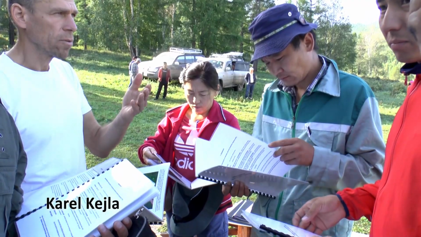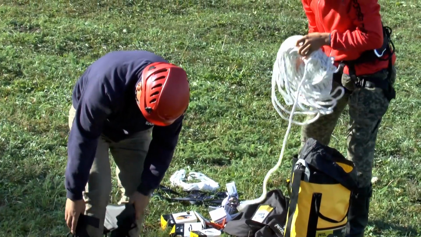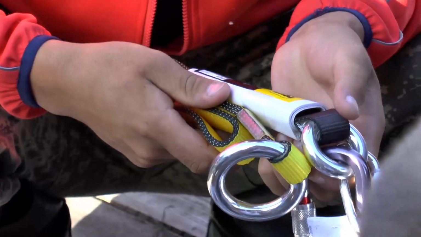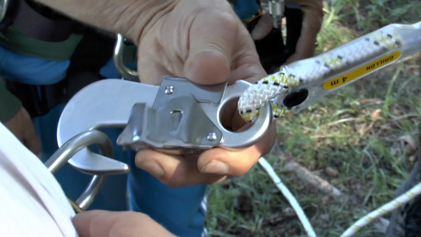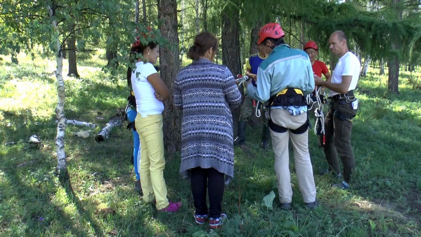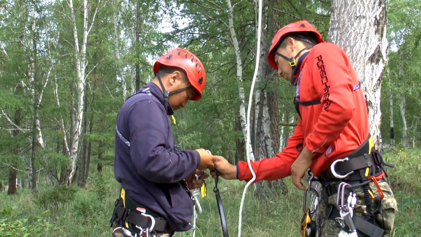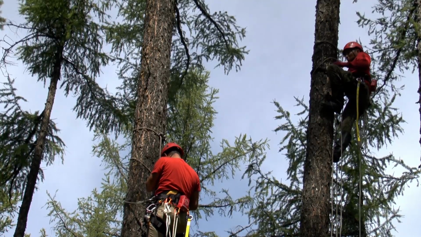Our project introduced a harmless tree crown climb technique for the first time in Mongolia. Every trainee received the climb methodology, including a list of all necessary equipment. First, the training in the use of the gear took place, followed by the real climbing.